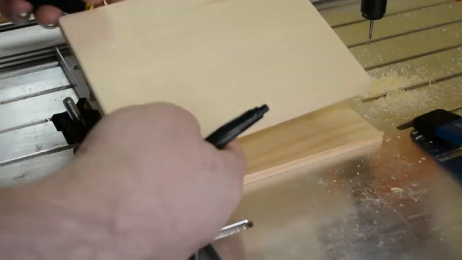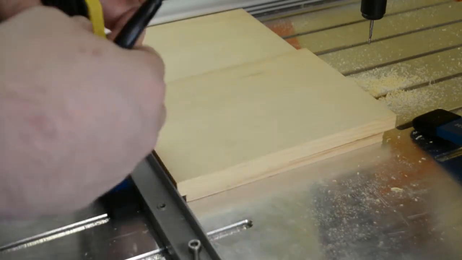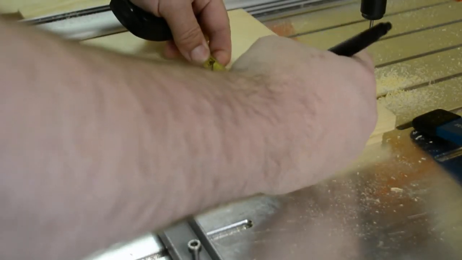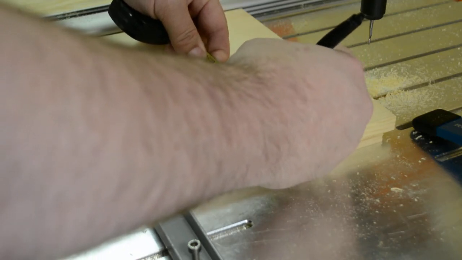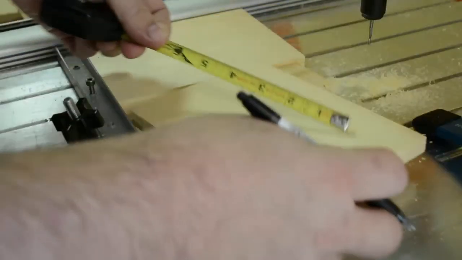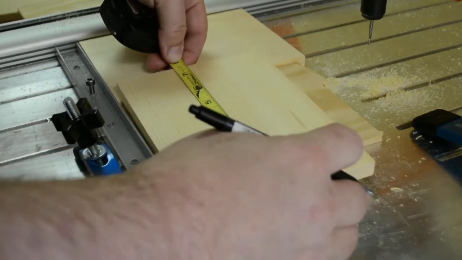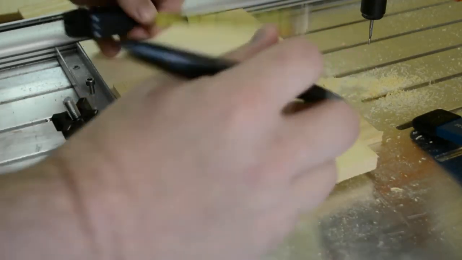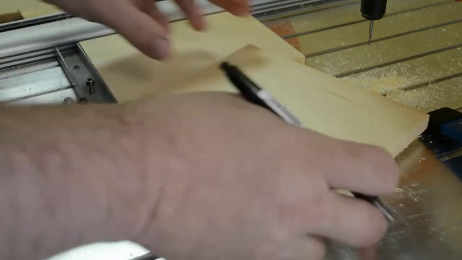Okay, so here's the blank I'm going to use to make my Scrabble tile. What I need to do is find the center point of it. It's 5.5 inches wide, so it's 2 3/4. And it is 7.5 inches long, which is 3 3/4. So there's my center point.